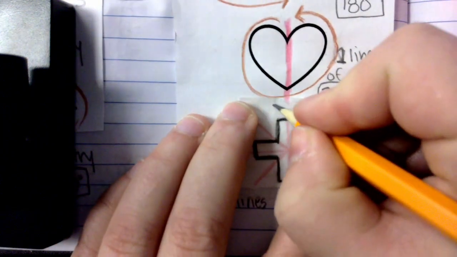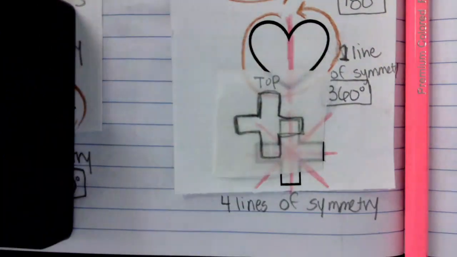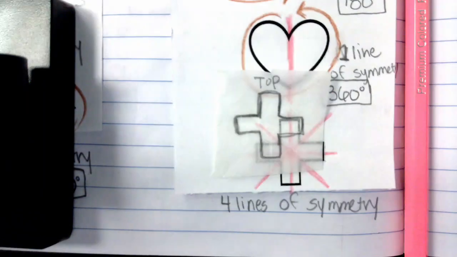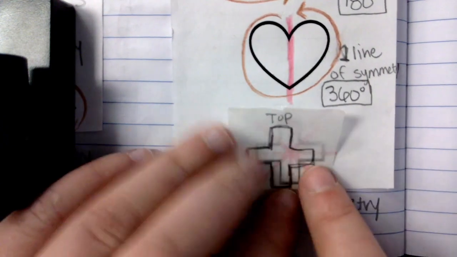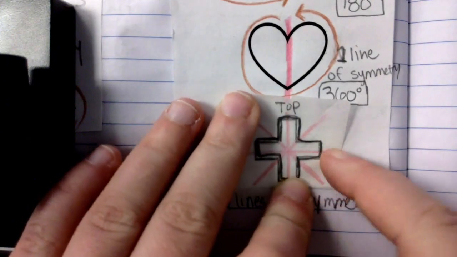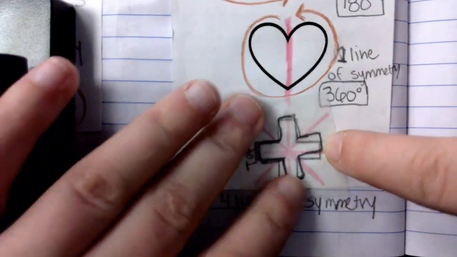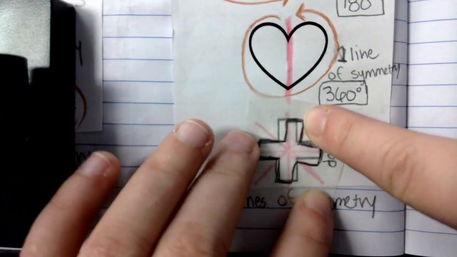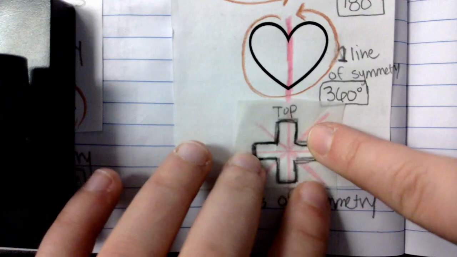Alright, so as I rotate it, I'm going to figure out how many times it matches up exactly. So rotate, nope. Nope. Nope. Yep. Rotates once. Twice. 3 times. And then it rotates right back on itself 4 times. And that's when I'm going to stop because my top is back at that position. So how many times did this rotate? 4. So 360 divided by 4. What's my rotational symmetry? What is my magnitude going to be? 90. 360 divided by 4 is 90 degrees.